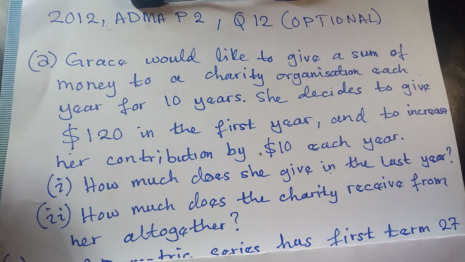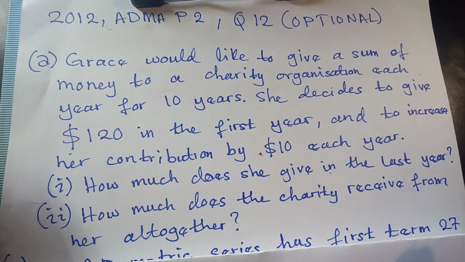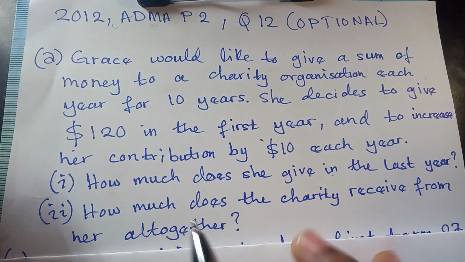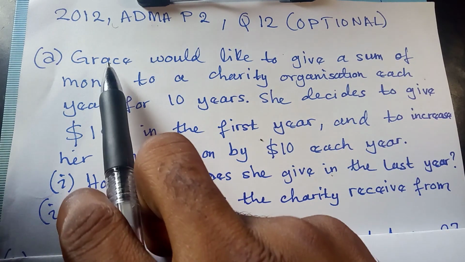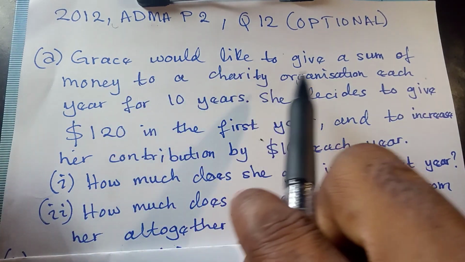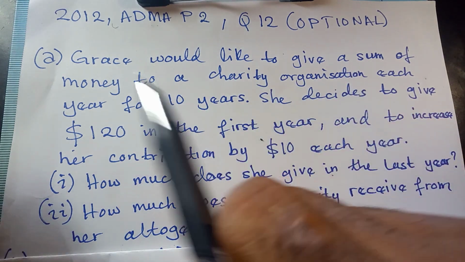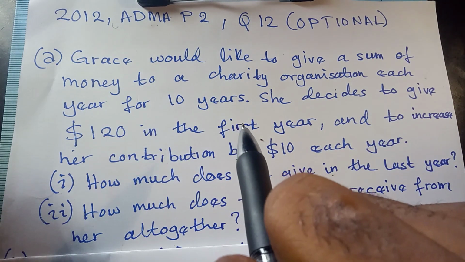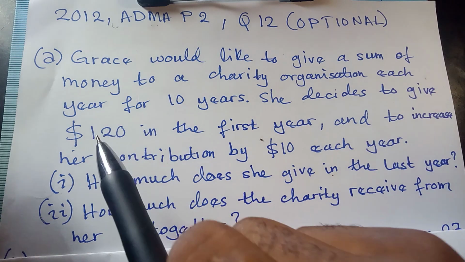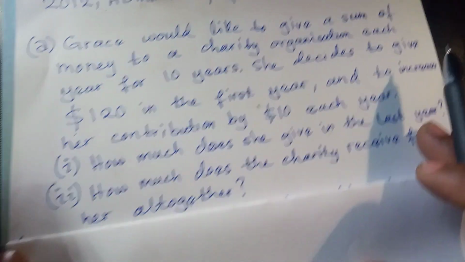So this is 2012, paper 2, question 12. It's one of those two optional questions for internal papers. So now we have: Grace would like to give a sum of money to a charity organization each year for 10 years. She decides to give 120 in the first year.